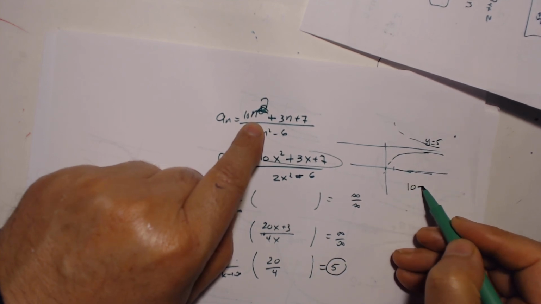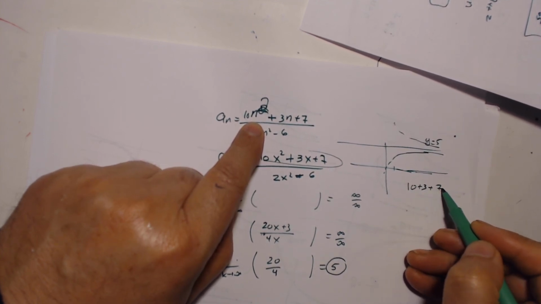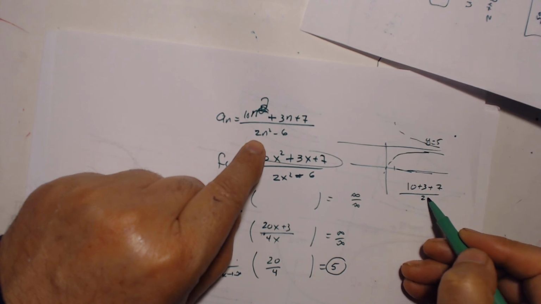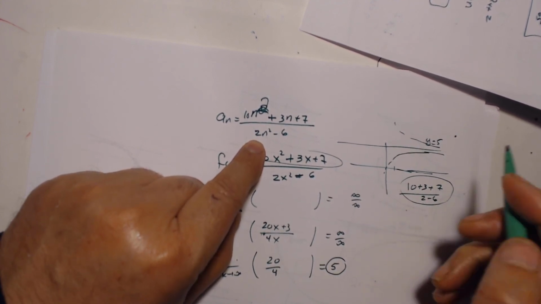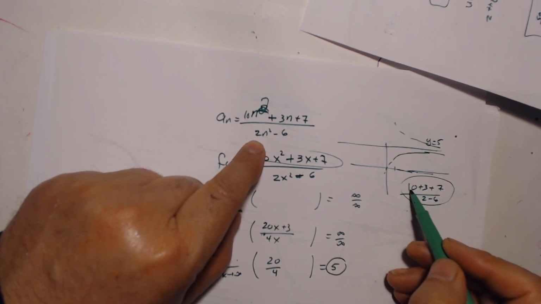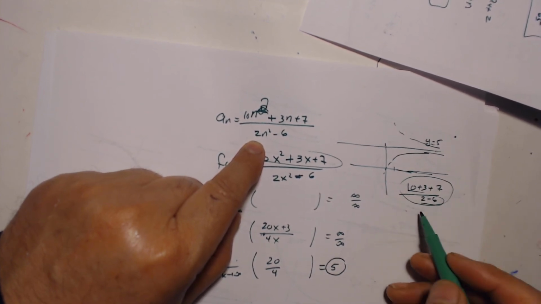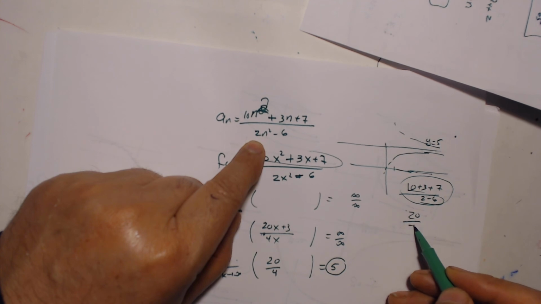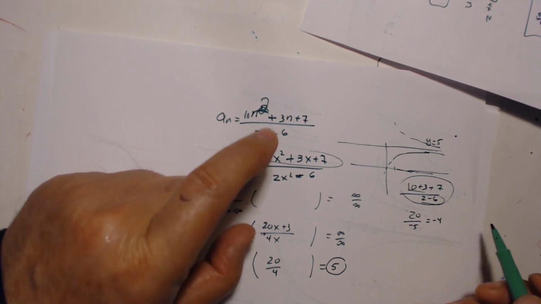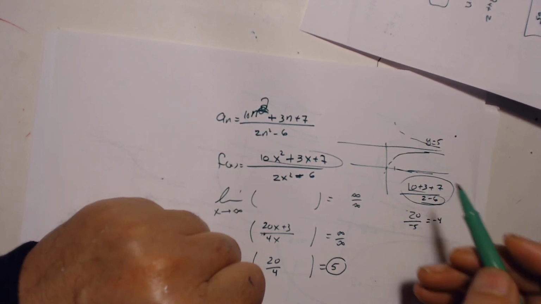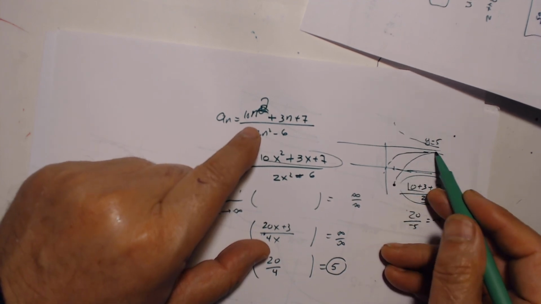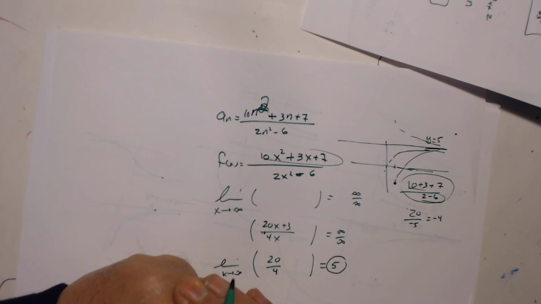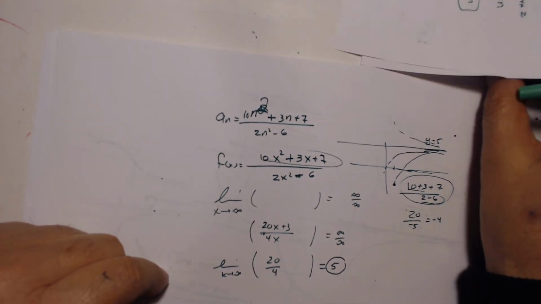Therefore, you have 10 plus 3 plus 7 over 2 minus 6. If this number gets larger than 5, that's the lower bound. Therefore, this is 20. 20 over a negative 5 is a negative 4. Therefore, when n is 1, I have a negative 4. Therefore, I bet you this one is the upper bound. And somebody said, I don't believe you.